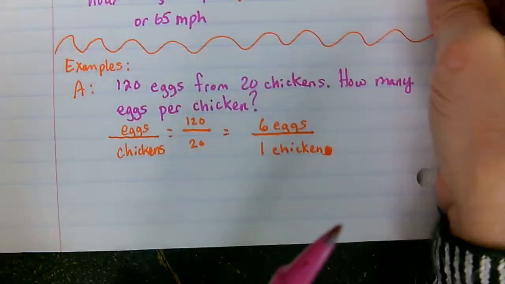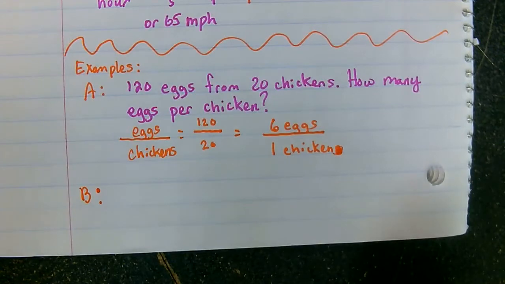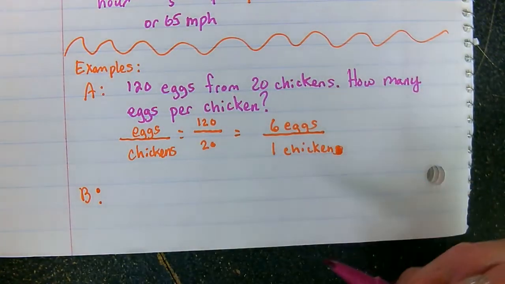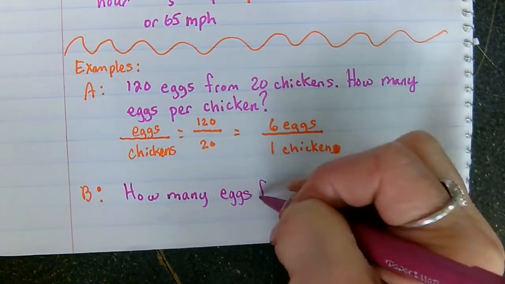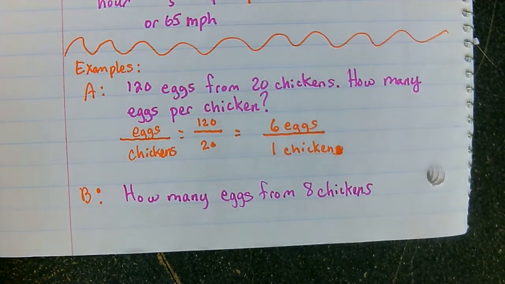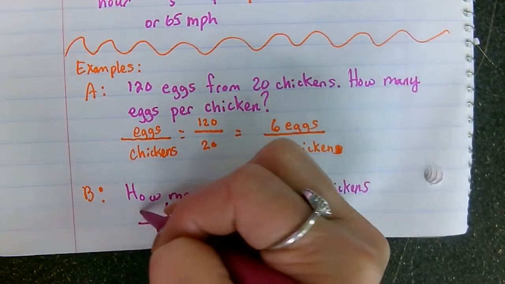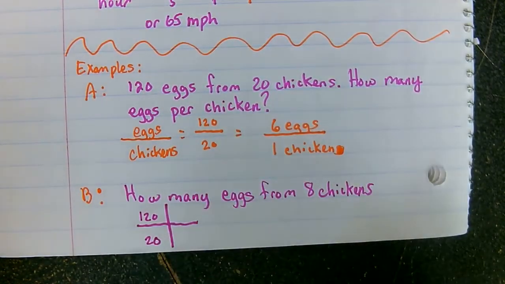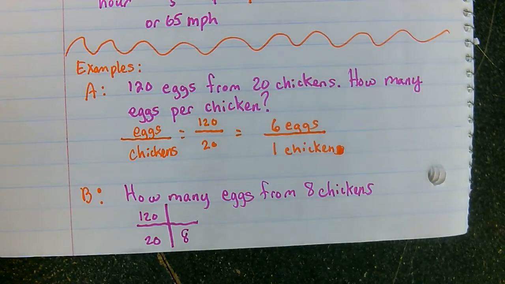Slide this up. Last example. So if we have B right here, and we do how many eggs from 8 chickens? Okay, well, we can go to make a proportion here, just that cross that I've been teaching you guys right here. We can go 120 to 20, right? And we can say for 8 chickens, I'll put an 8 right here. So you multiply 120 times 8, because you're multiplying your diagonals, and divide your other number.